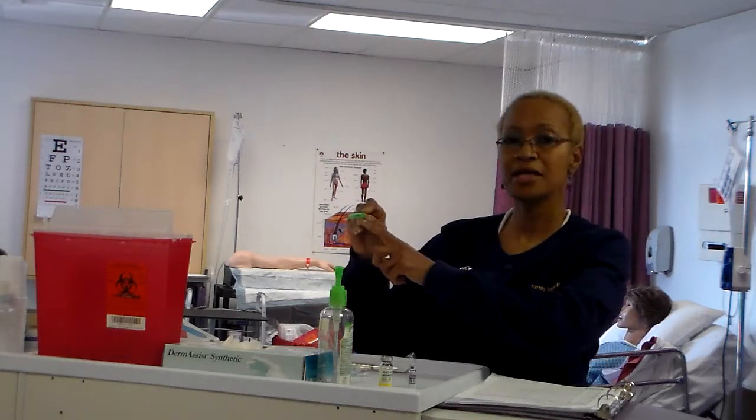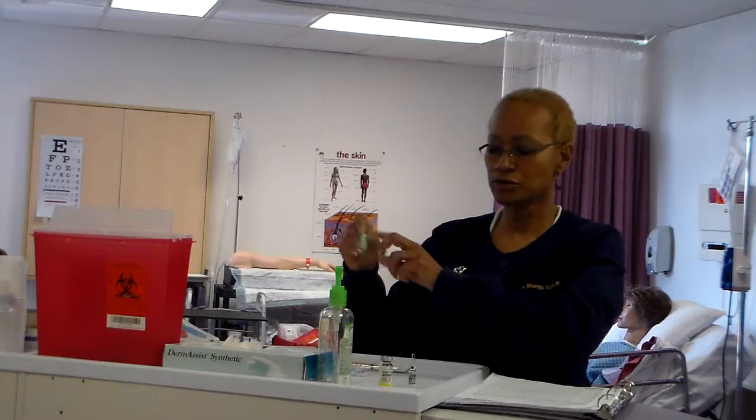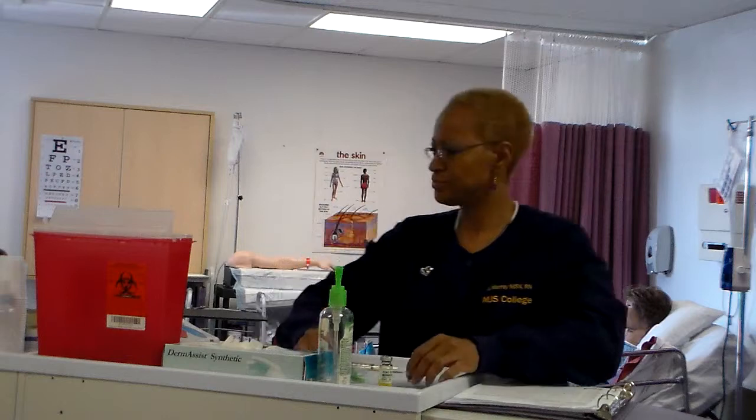The reason you need a filter needle is because once you open the ampule, it has a scored section, and that scored section may drop little pieces of glass into the medication. So you must use a filter needle with an ampule.